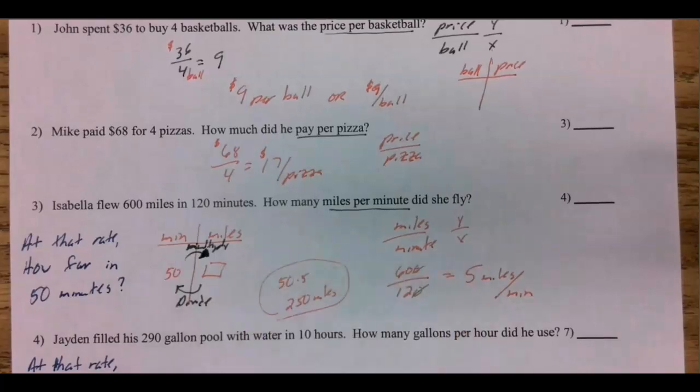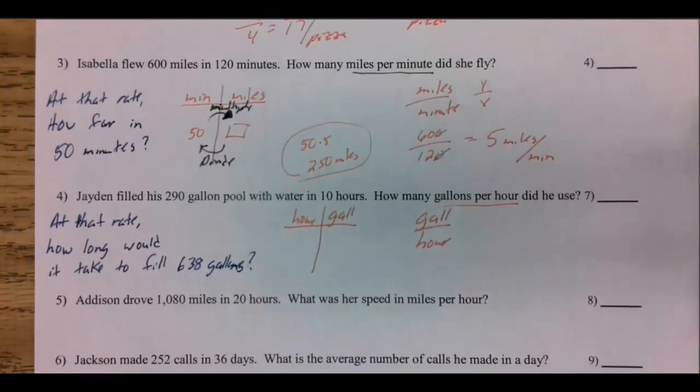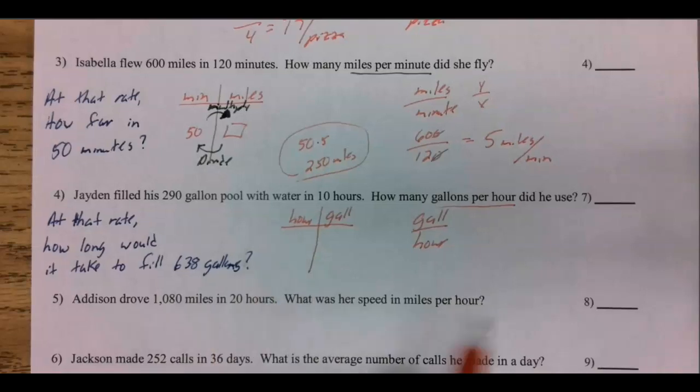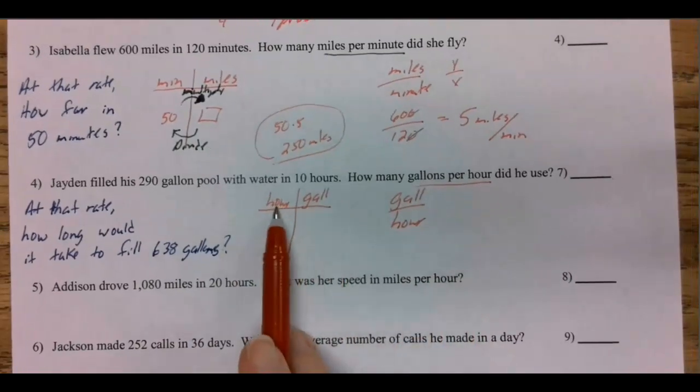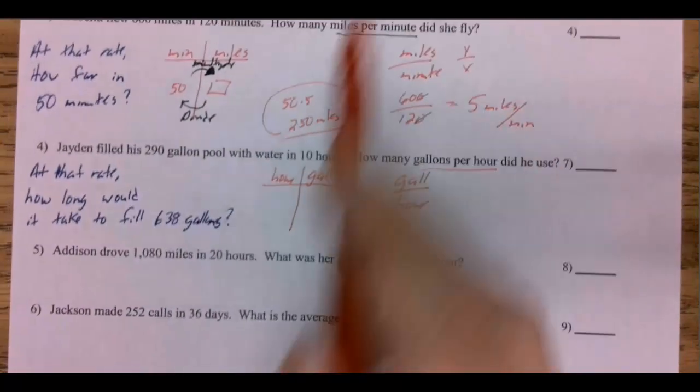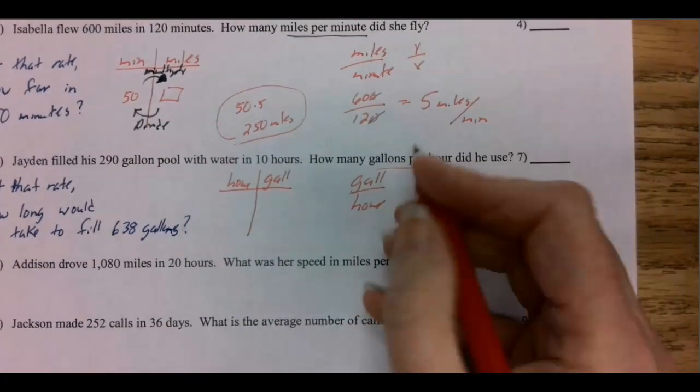Okay. Jaden filled the 290-gallon pool with water in 10 hours. We want gallons per hour. And those of you that are in Phipps class, I misspoke. Your time always wants to go on the left side. So I misspoke, just to let you know that in class. Time should go on the left-hand side. Price should always go on the right-hand side. That one I was right about. Time I was not.